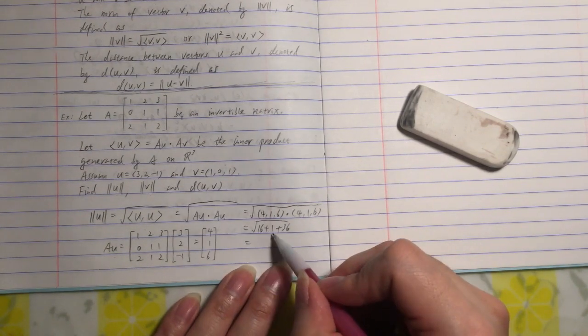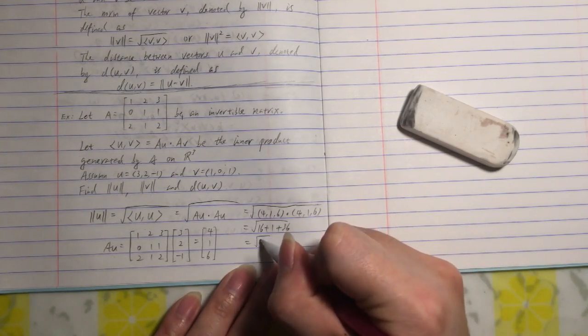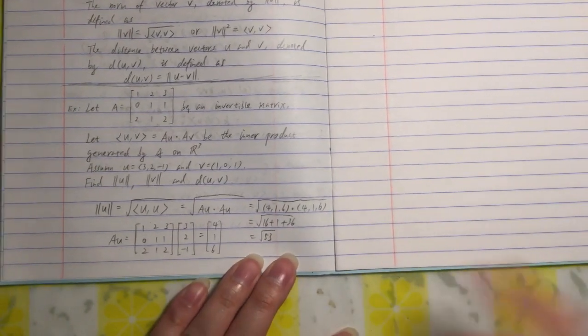The square root of 16 plus 1 plus 36 is the square root of 53. That's the norm of vector u.